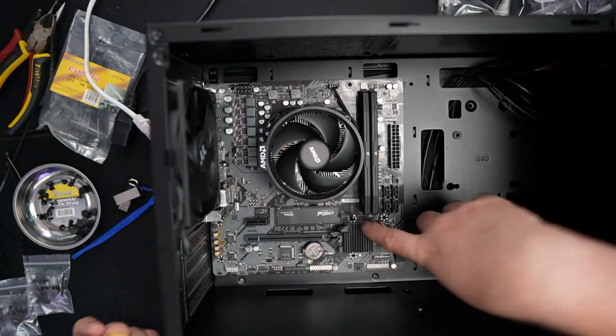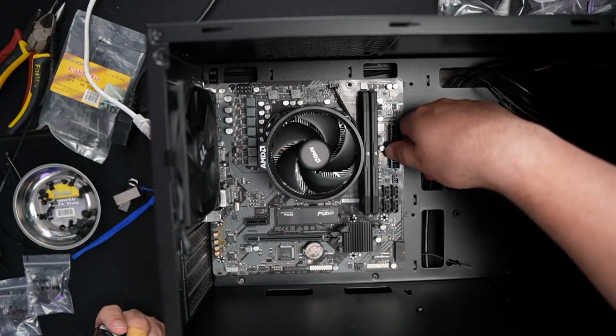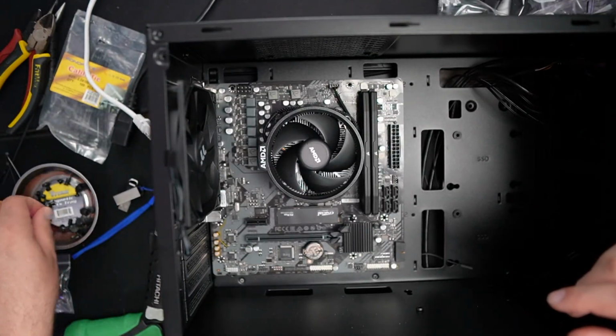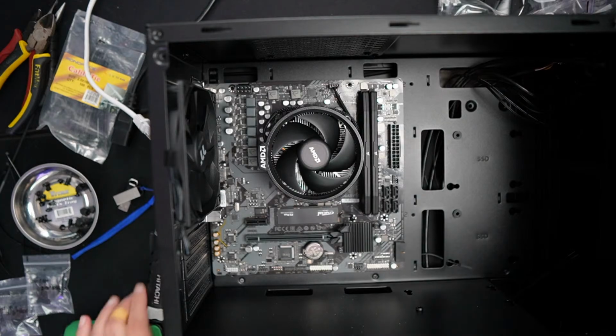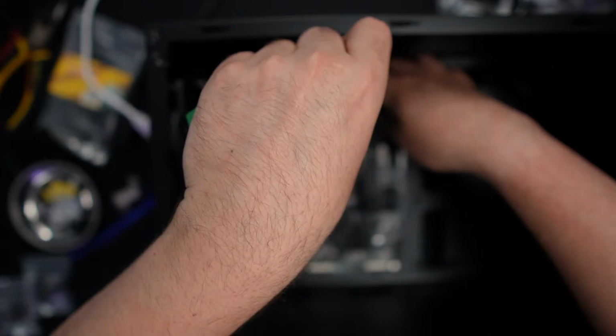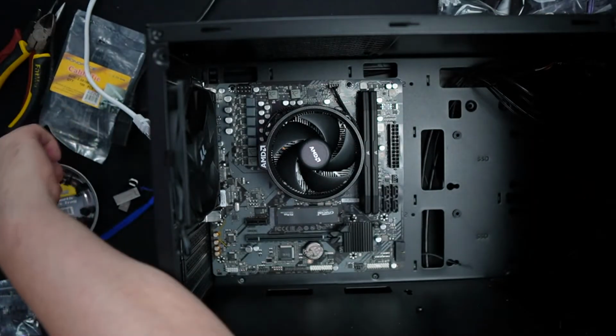I usually do this screw first just because it holds the board really well in place. And then I just go around the board, repeating this step for every other screw. Again, count them. Make sure you have everything proper. You don't want to turn the motherboard on and have a standoff underneath that doesn't belong.